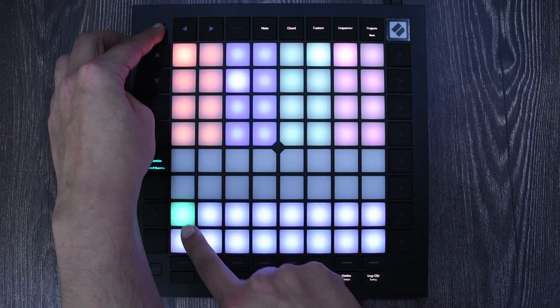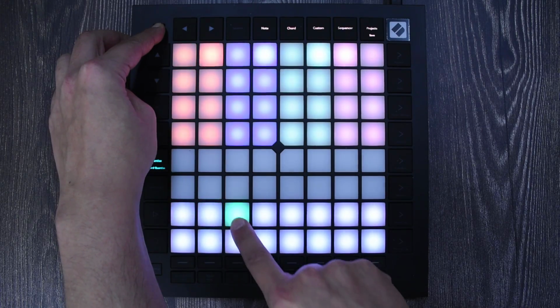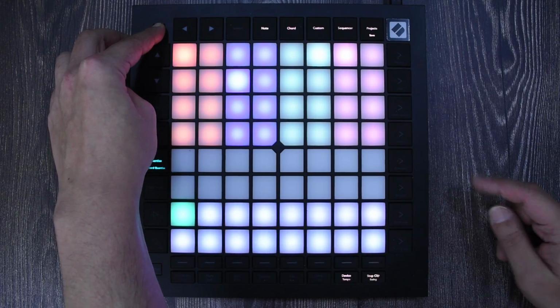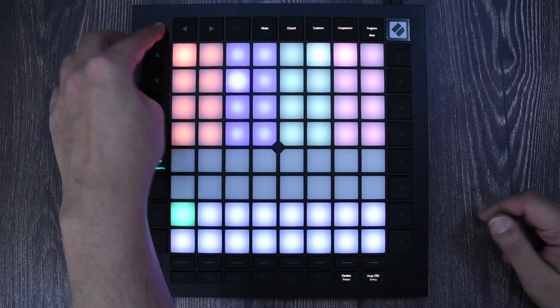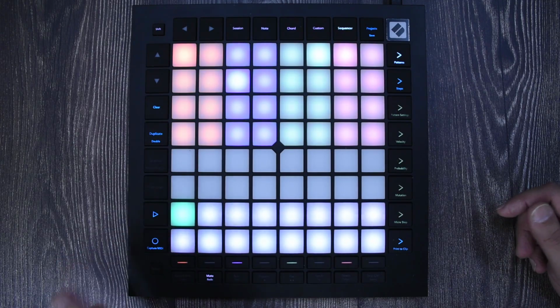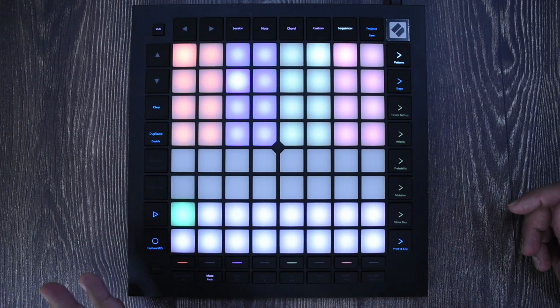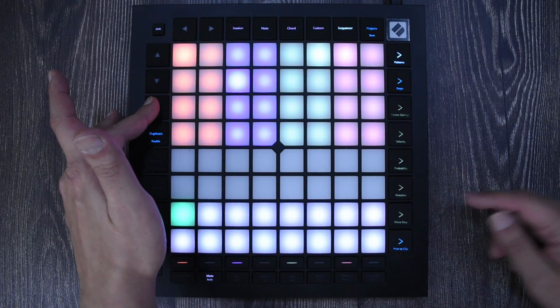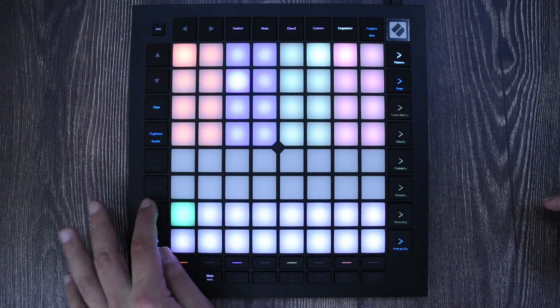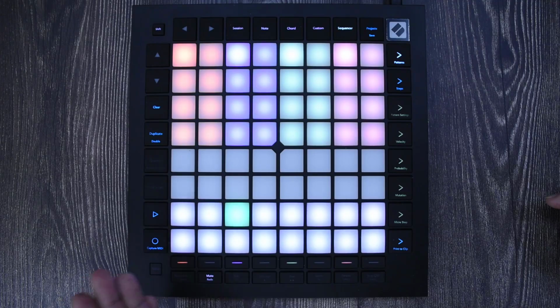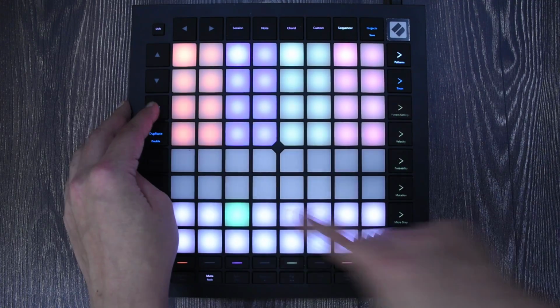By holding Shift, you can instantly play the scene. If you want to delete the scene, you just need to hold Clear and tap the scene, and that scene is back to nothing.